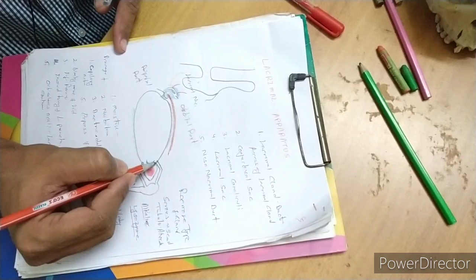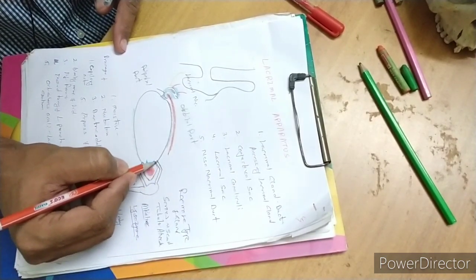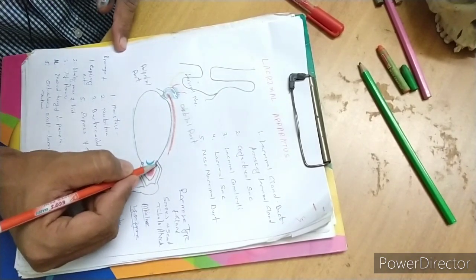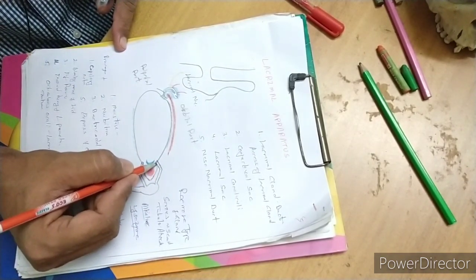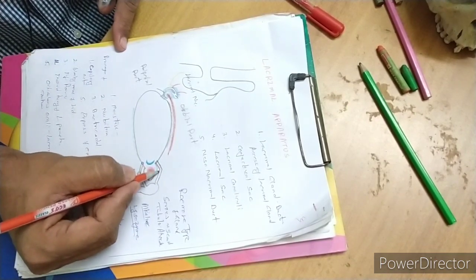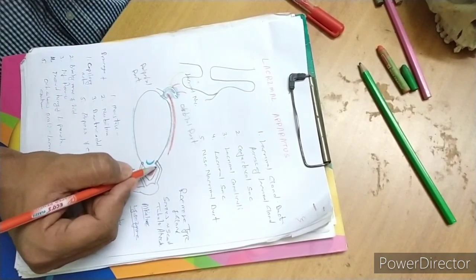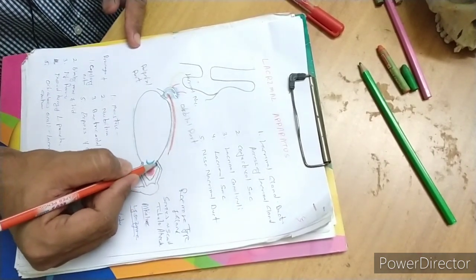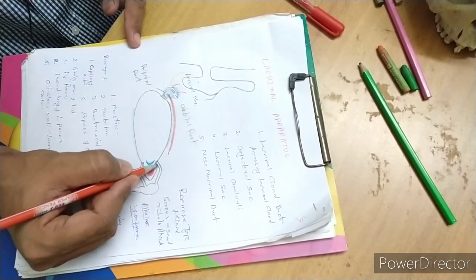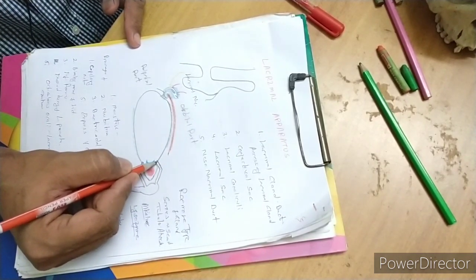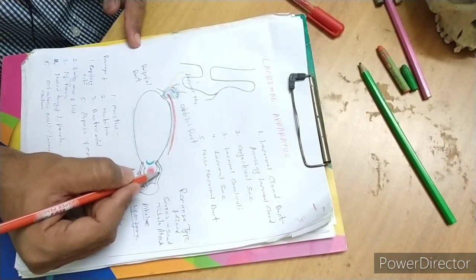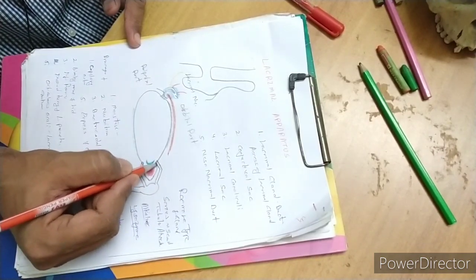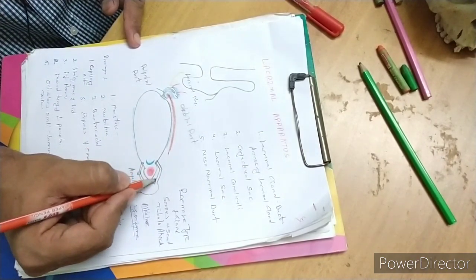If you see the structure, the lining epithelium of the lacrimal canaliculi is stratified squamous epithelium. Outer to this epithelium there is elastic fiber, a sheet of elastic fiber passing just beneath the basement membrane of the epithelium. This elastic fiber is responsible for the dilatation of the lacrimal canaliculi. When a blockage occurs, we put a wire and dilate the lacrimal canaliculi, or we can inject fluid to open this channel.